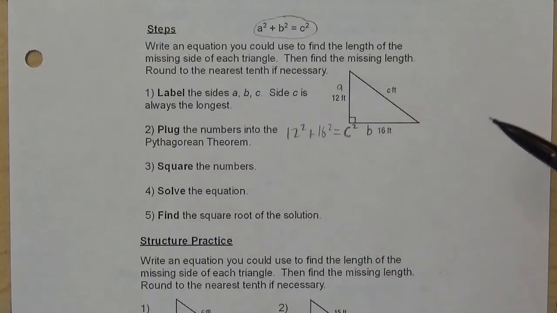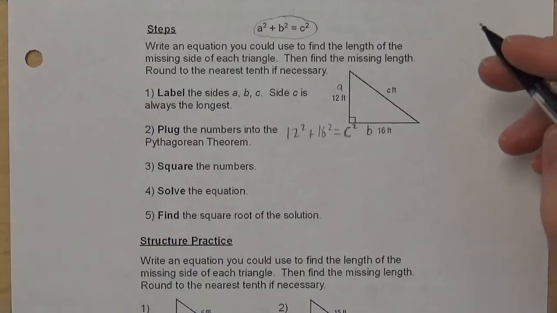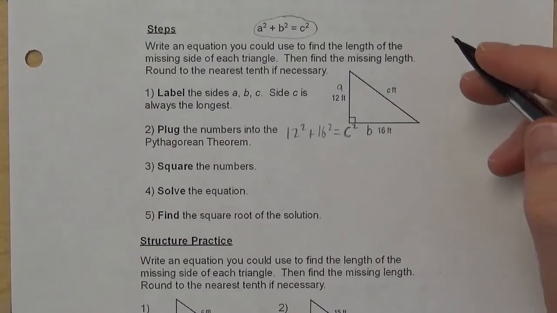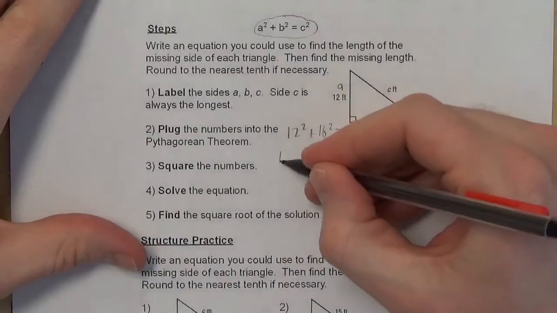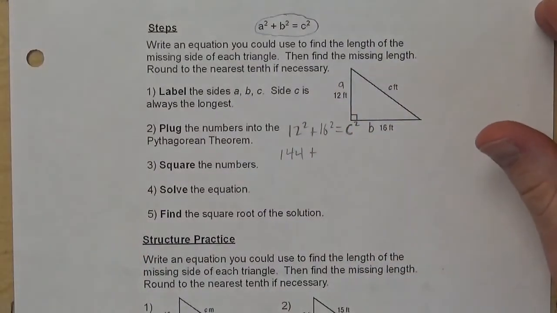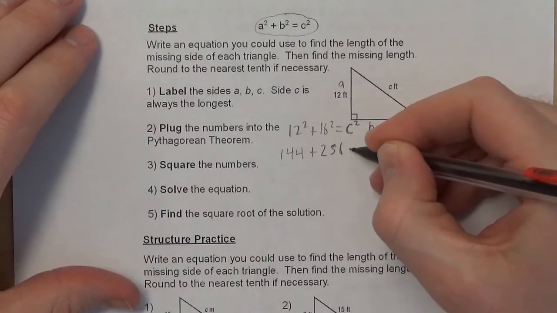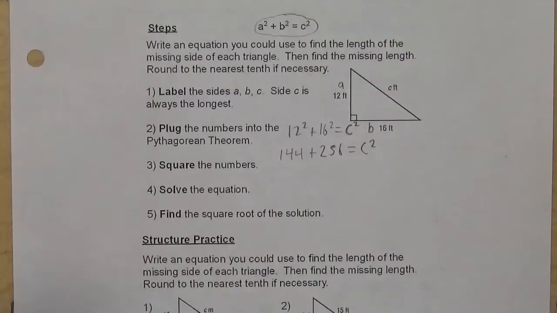Step number 3, square the numbers. So we're going to go ahead and square these now. 12 squared, you should know some of these squares because we worked on our perfect squares earlier this year. 12 squared is 144. I only had you memorize through 15 squared, so you might not know 16 squared. It's 256 equals C squared.